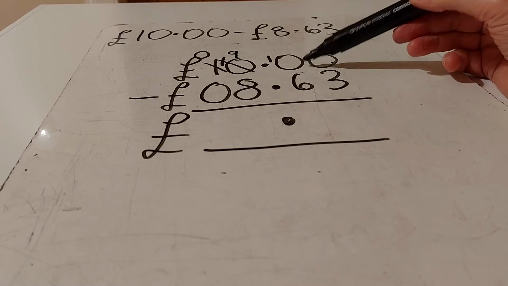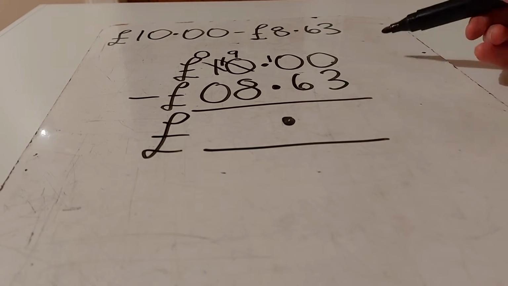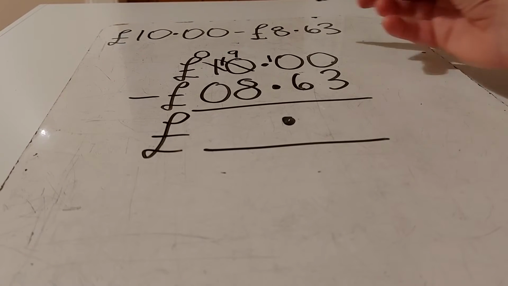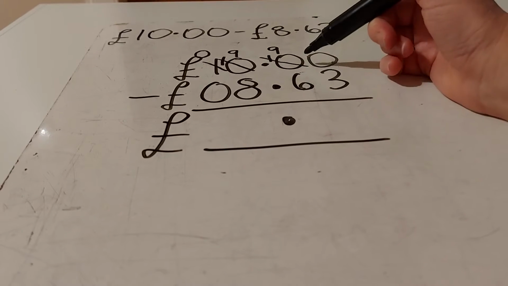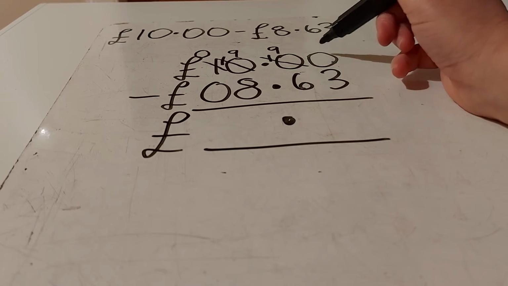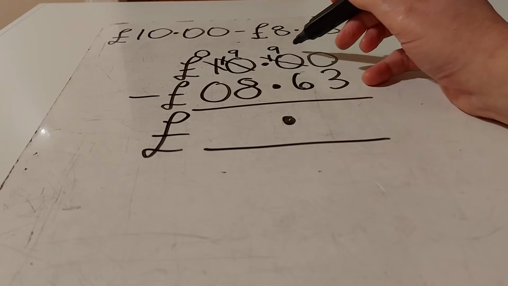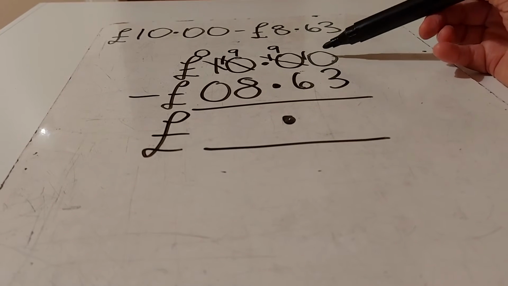And at this point, because I now have 10 pences in this column, I can use this to help me with this column here. I can borrow from this column, and I can exchange a 10 pence in this column for 10 pennies here. Now at the minute it says 0, but because I'm moving 10 pence into here, I put a wee mark there.